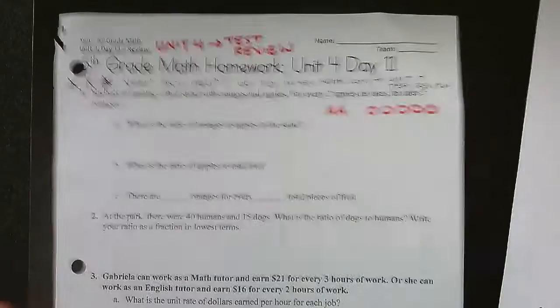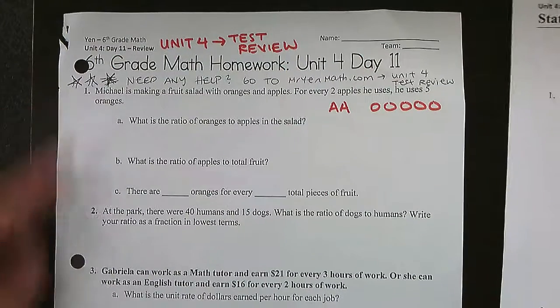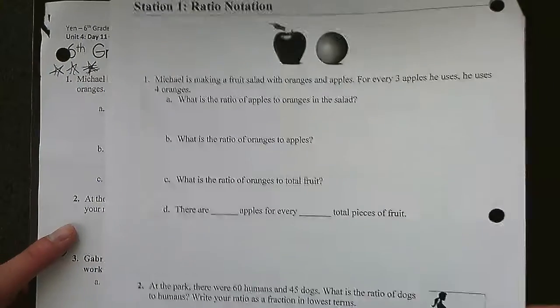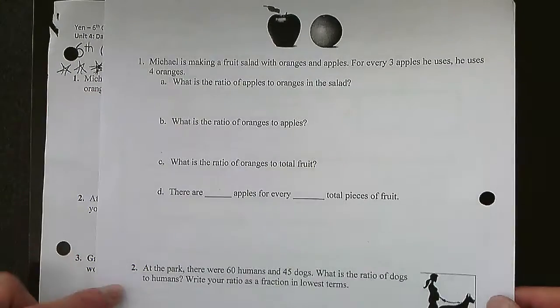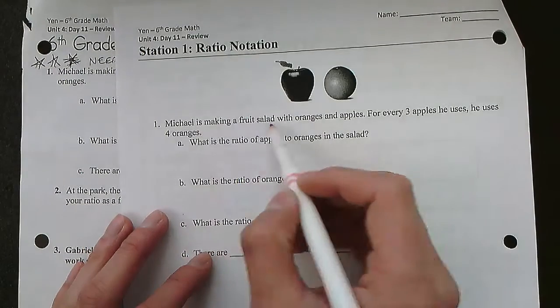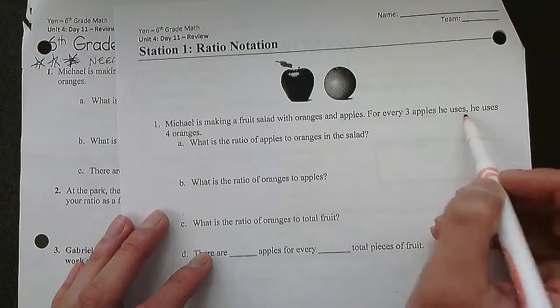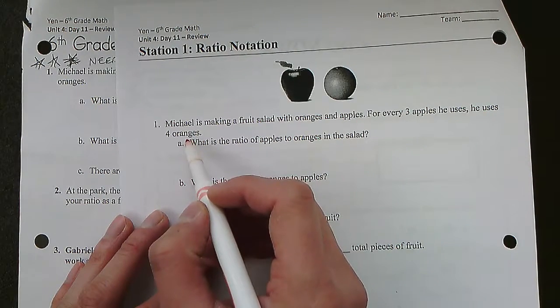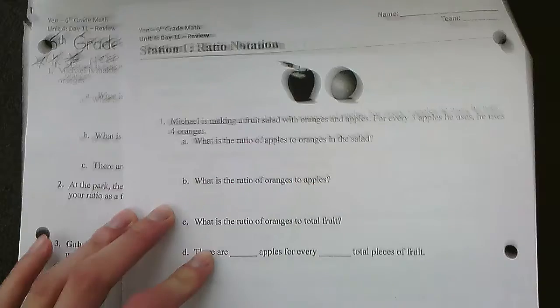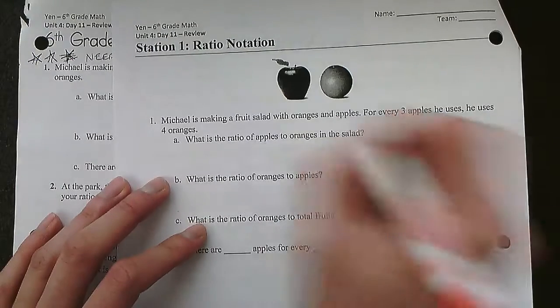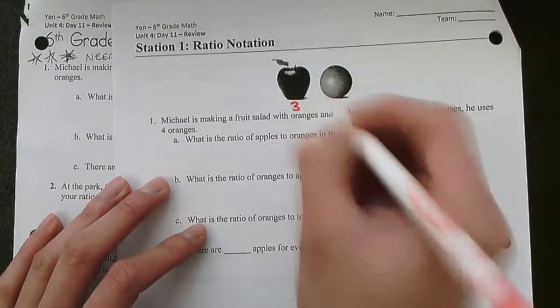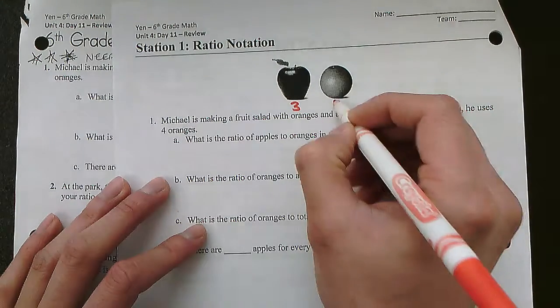So first, for numbers 1 and 2, that's very similar to our classwork from Station 1 for number 1 and number 2. So I'm going to be going over this classwork. Michael is making a fruit salad with oranges and apples. For every 3 apples he uses 4 oranges. So I think it's always helpful to draw out what we're doing. So if there's 3 apples, put that there, and 4 oranges here.